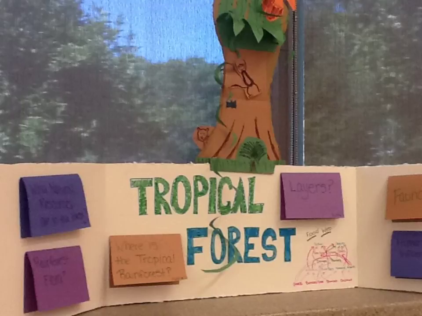They also had 3 dimensions by creating a rainforest tree and having critters that actually popped off the tree.